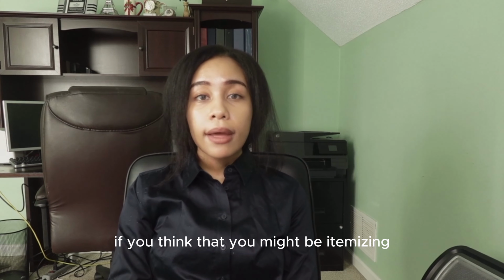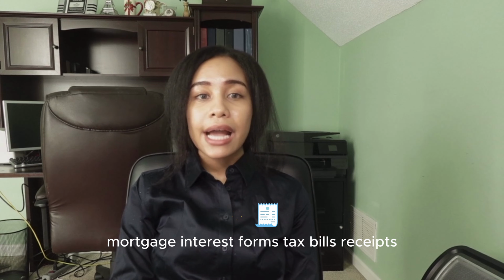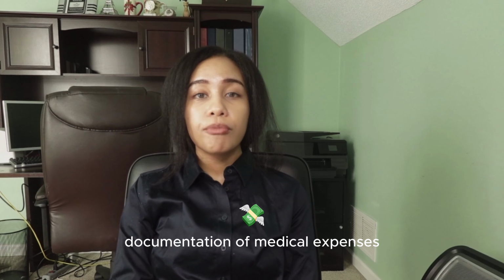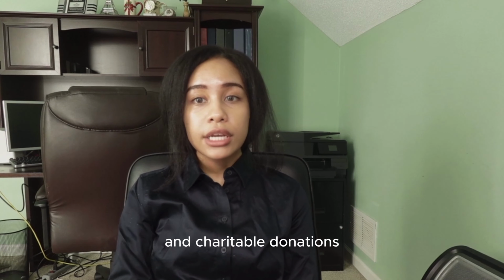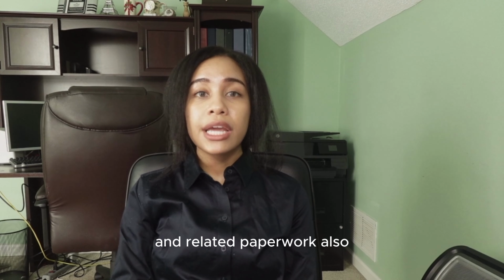If you think that you might be itemizing, make sure to maintain good records, mortgage interest forms, tax bills, receipts, documentation of medical expenses, and charitable donations. If you take the standard deduction, record keeping is more straightforward, but always keep copies of your tax return and related paperwork.